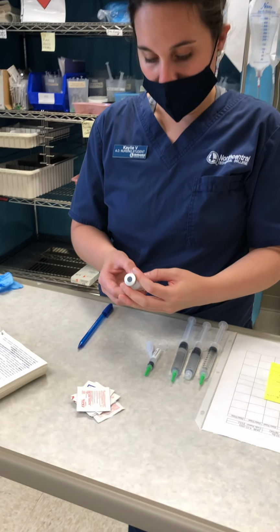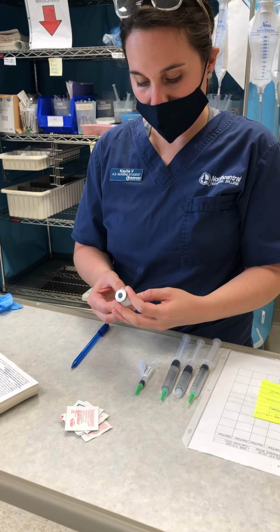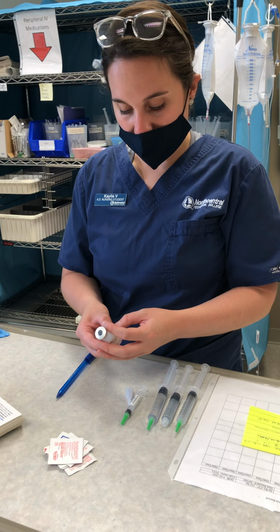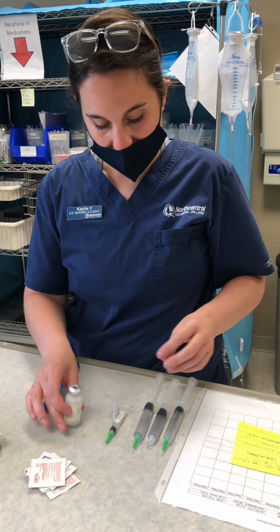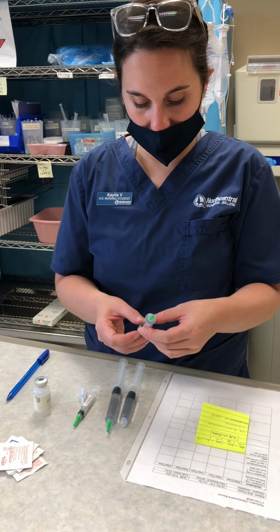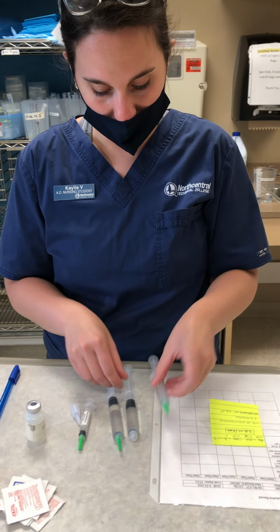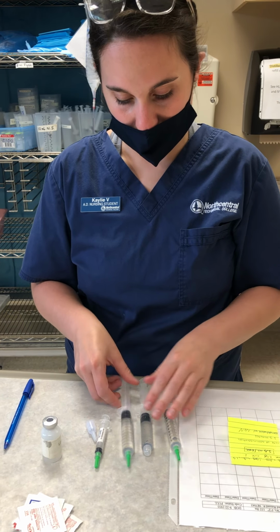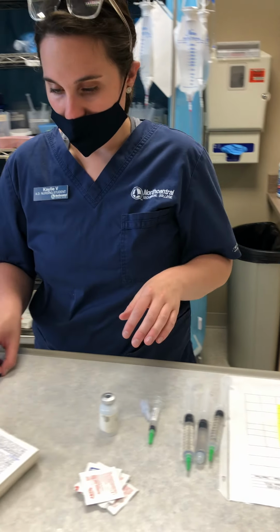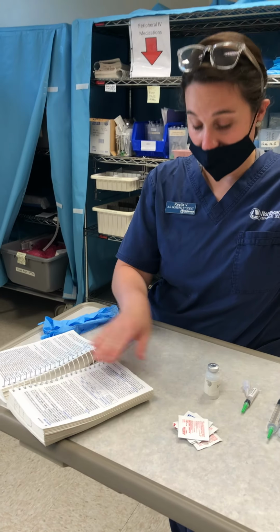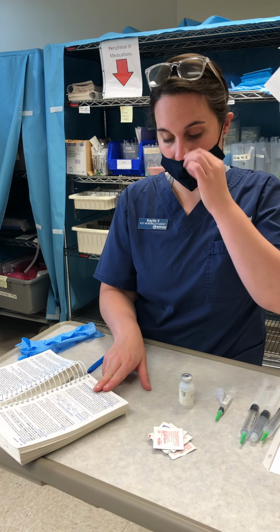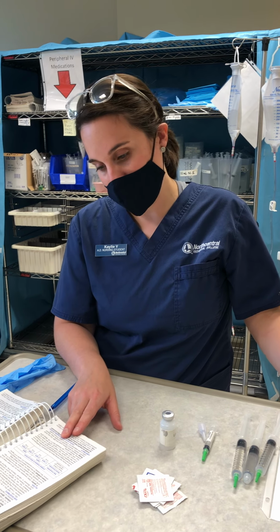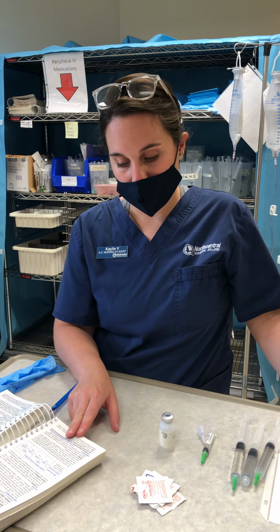I have lorazepam 2 milligrams in 3 mLs. Expiration date is 12/20/20, so that's good. I also have my saline flushes, and those expiration dates are good as well. And I've already checked in my compatibility book. He has his PICC line for dialysis, and he doesn't currently have any IV fluids running, so we don't have to worry about compatibility with that.